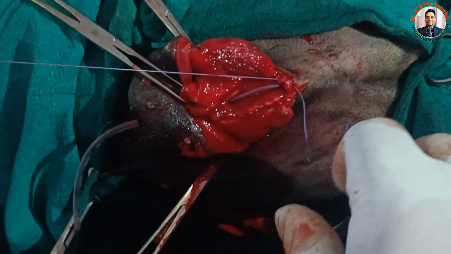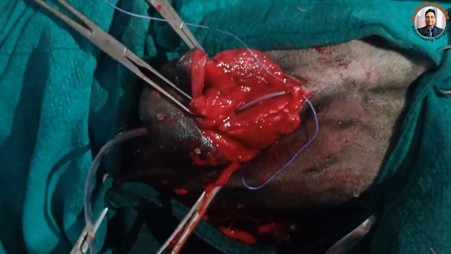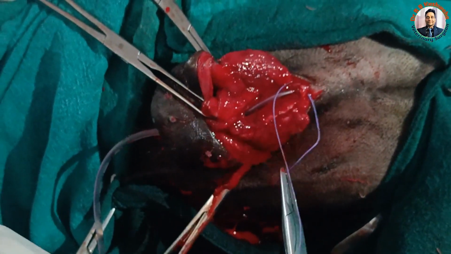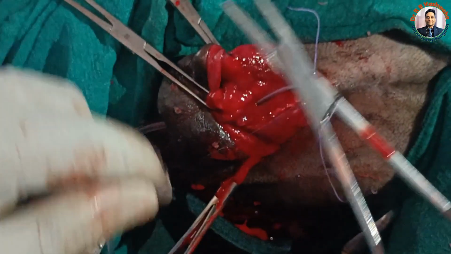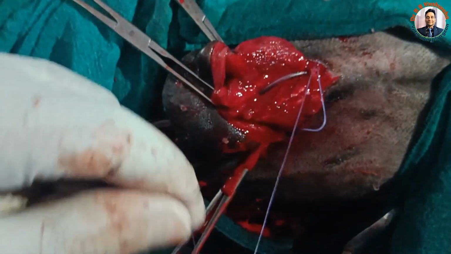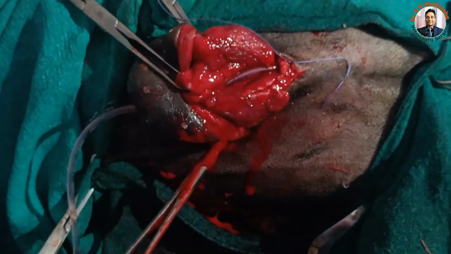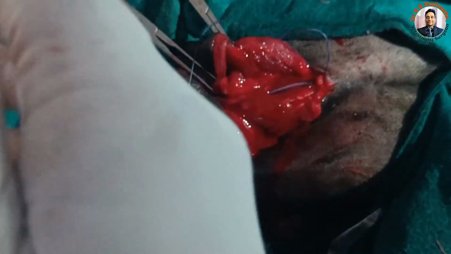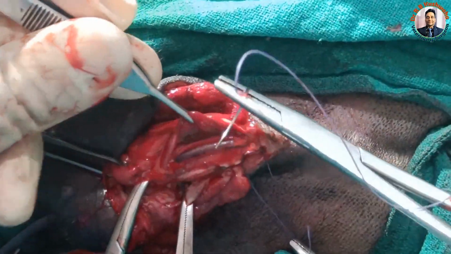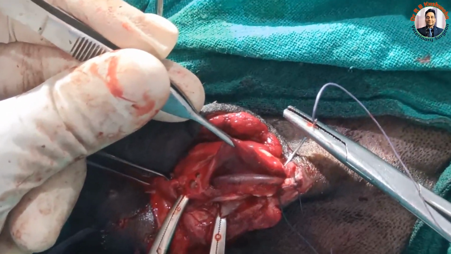Take the needle holder and the gauze piece. Needle holder, not that one. So now we unite the mucosa here. So now we take the bite here from the urethra.